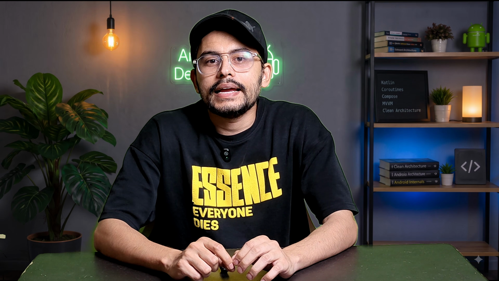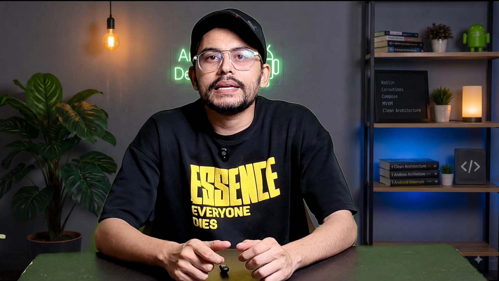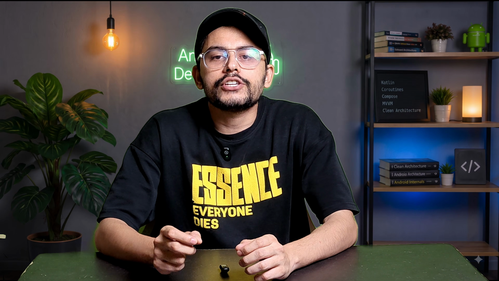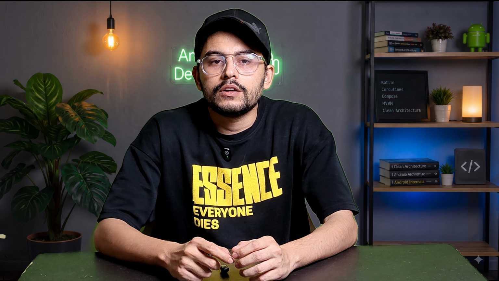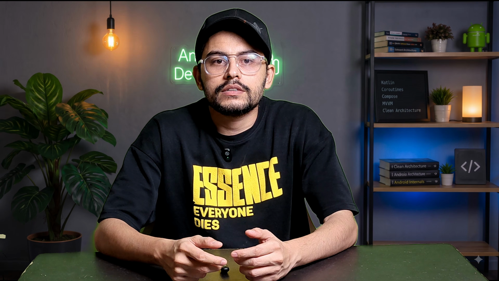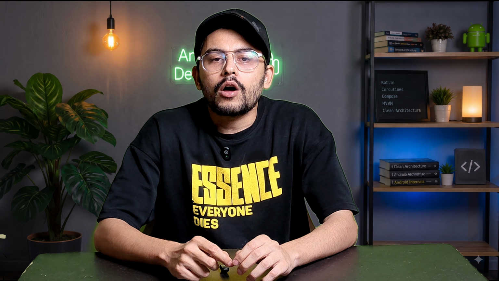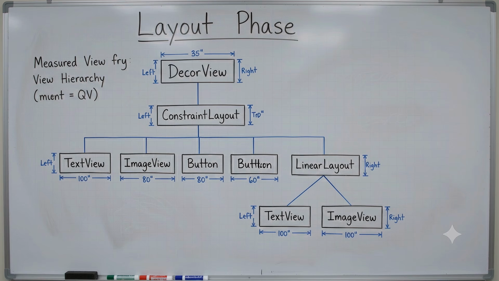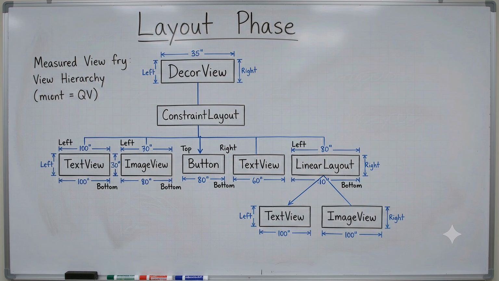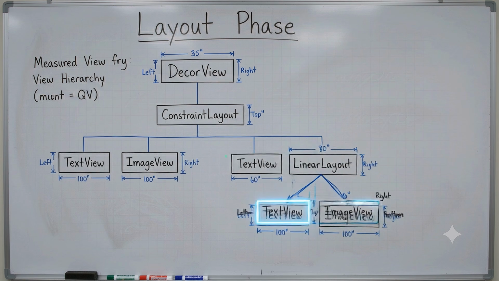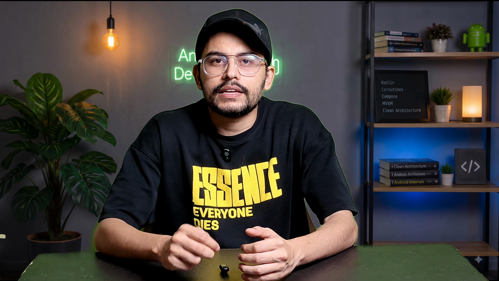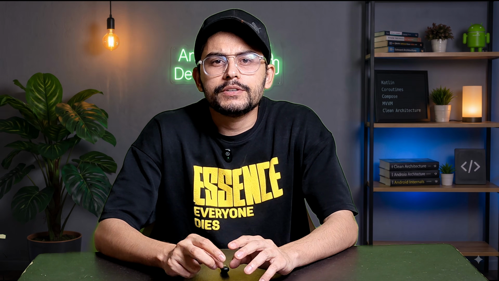For example, a text view calculates the space required to display its text, while a linear layout measures all its child views before determining its own size. Once every view has been measured, Android moves to the second phase, which is layout. Now that every view knows its measured width and height, Android determines where each view should be positioned on the screen. It assigns the coordinates such as left, top, right, bottom, establishing the exact location of every element within the hierarchy. Finally comes the third phase, which is the draw phase.